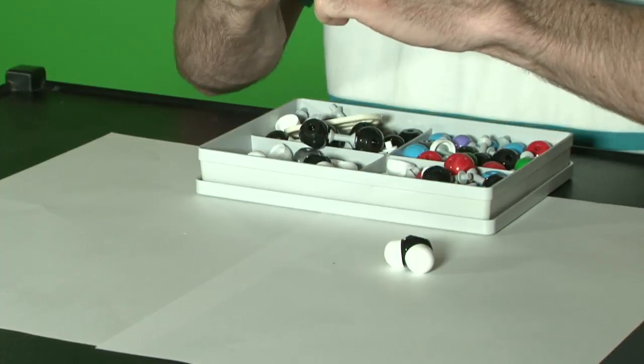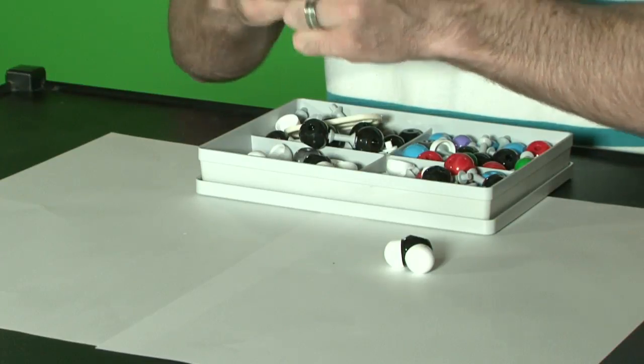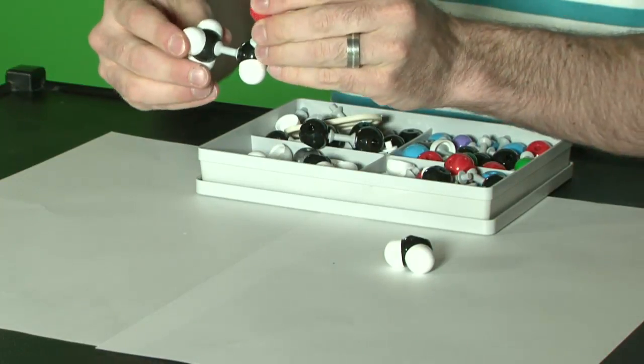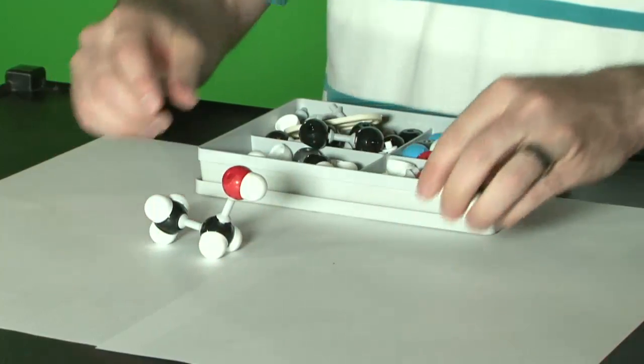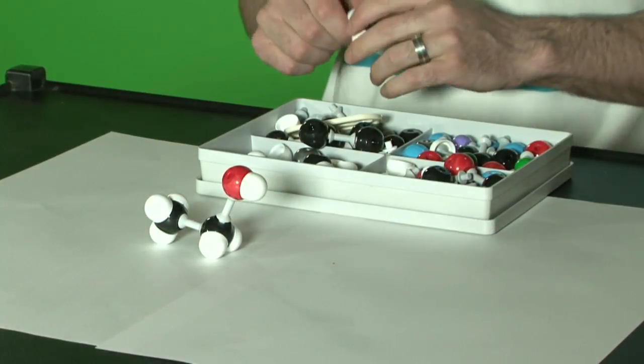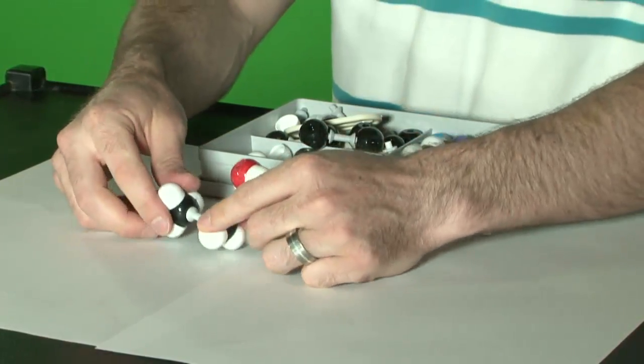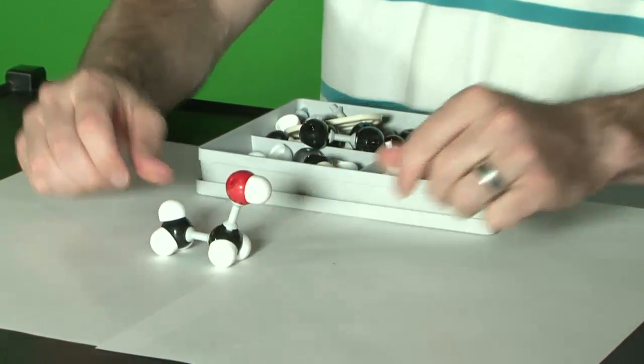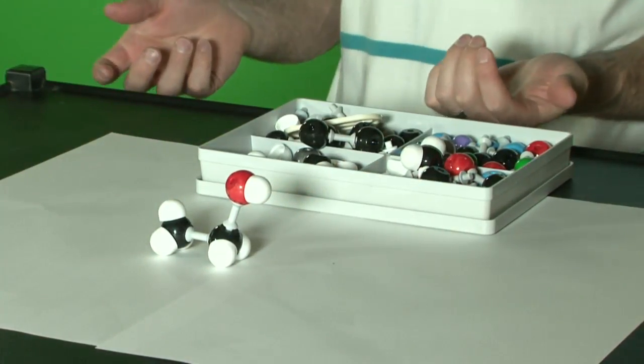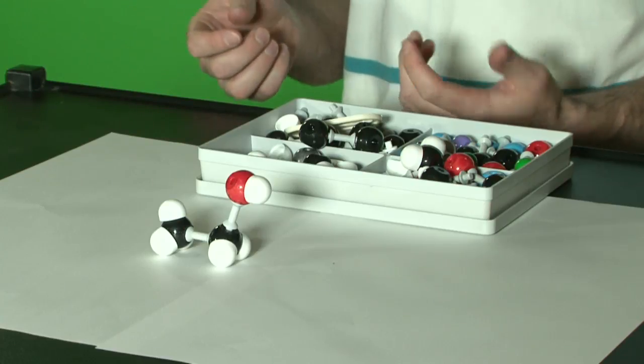Here we go. There's ethanol. Kind of looks like a dog a little bit. Woof, woof. If I turned it, it's not actually how it would form. Tell me that doesn't look like a dog. Somebody tell me it doesn't look like a dog.